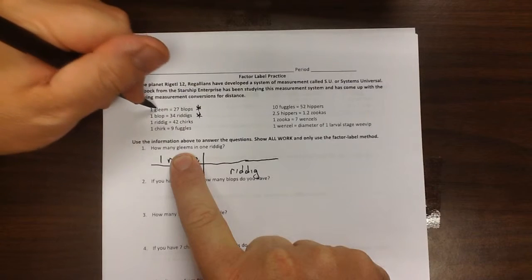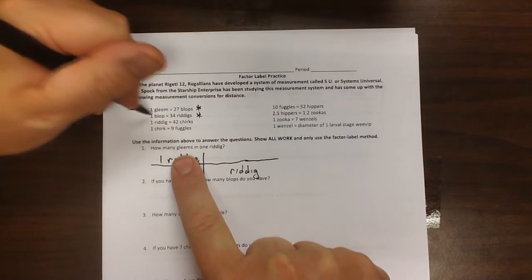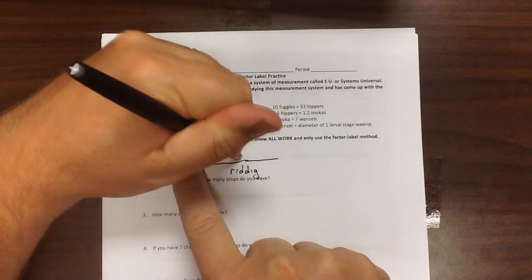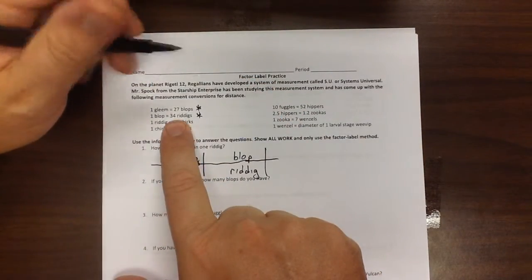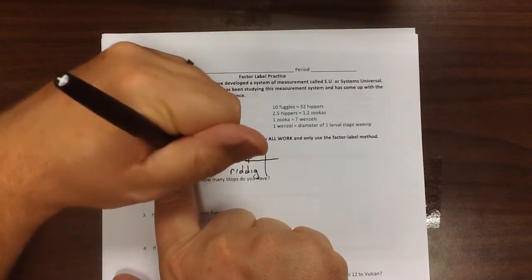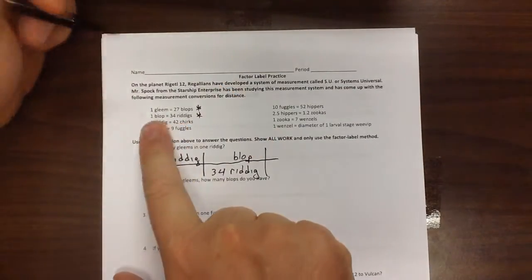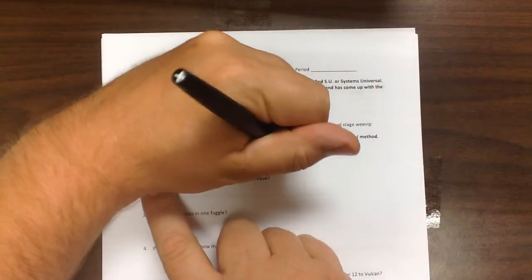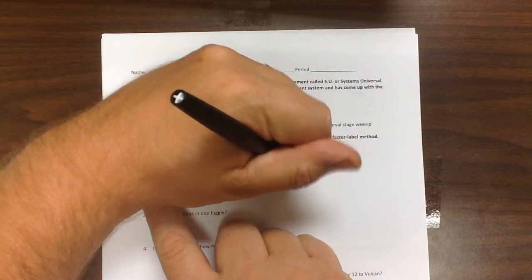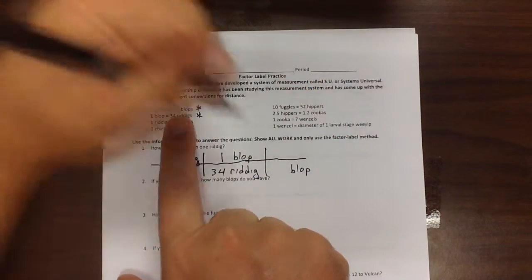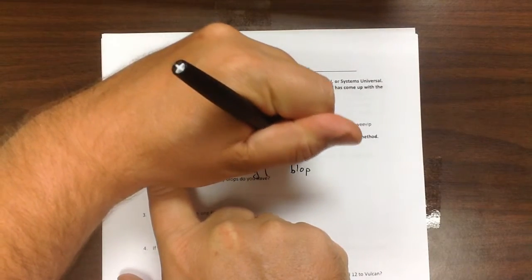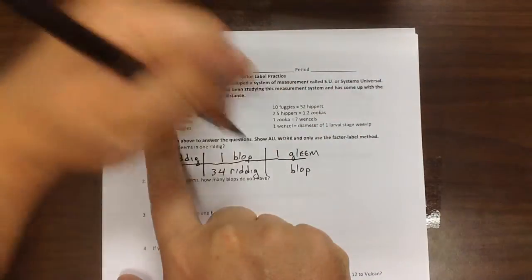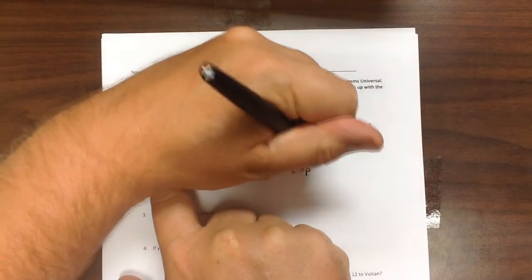I'm looking for gleams, so I'm going to convert from riddigs to blops. And I know that right here there are 34 riddigs in 1 blop, and then I want to bring the unit blop down, and I know that there are 27 blops in 1 gleam.